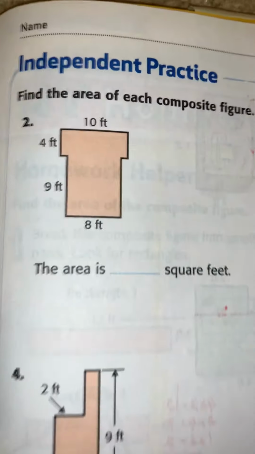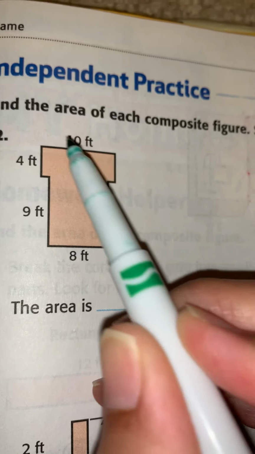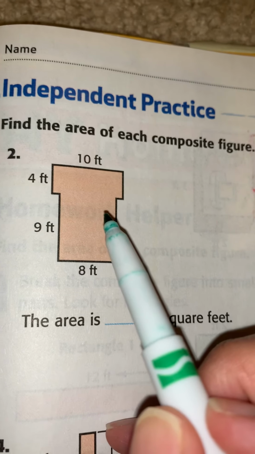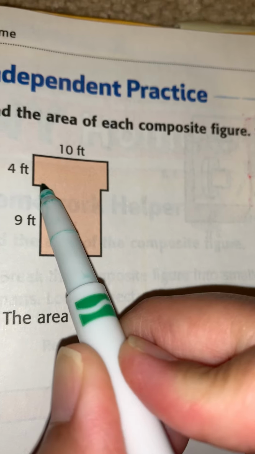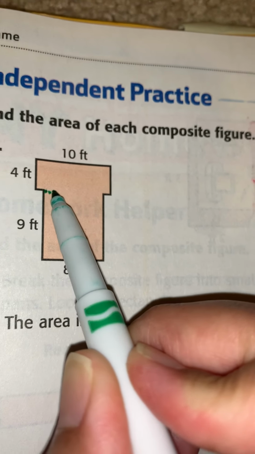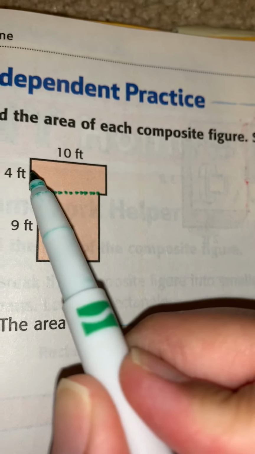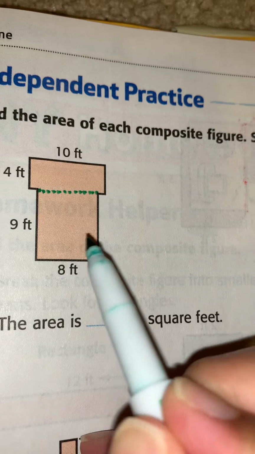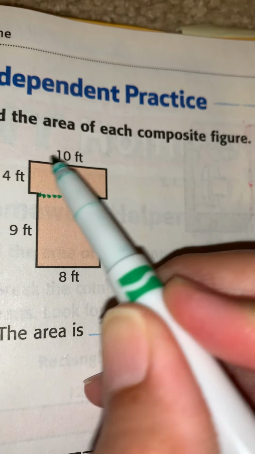I'm going to start with a figure that I felt was a little bit more reasonable for you to do. We're looking at this shape right here. This is number 2 on page 799, and I'm going to break this shape here, because it's easier for me to calculate. I have to find out what the area is of this shape and then what it is of this shape, and then I'm going to add them together. So let's do the easier problem first.